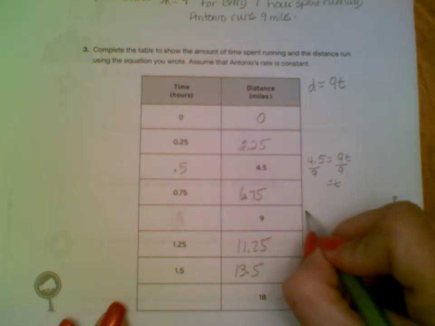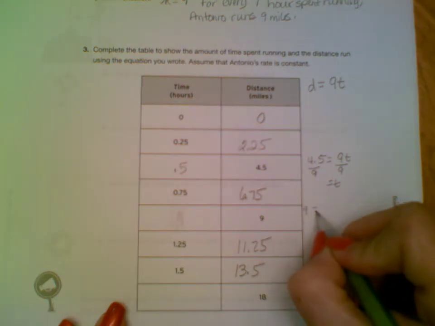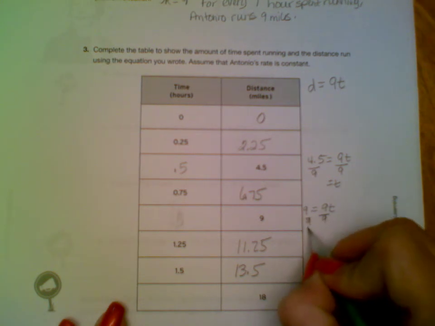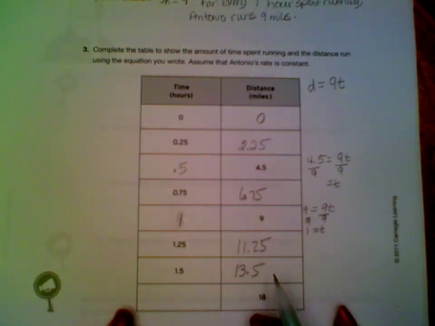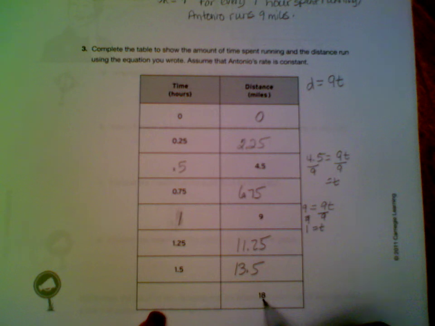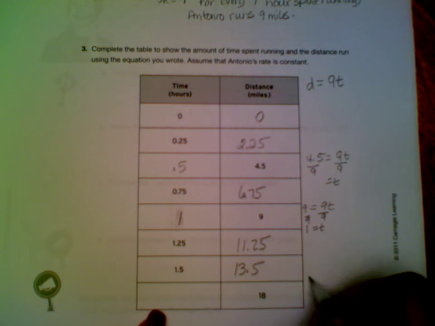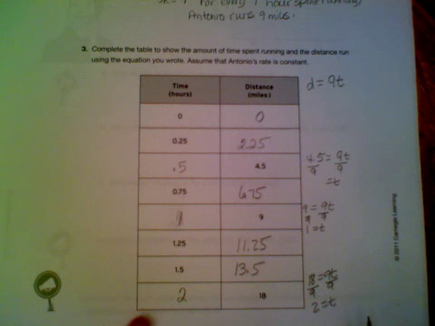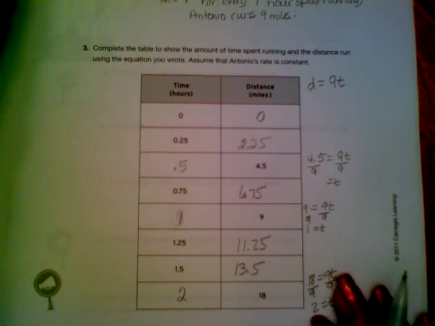So right here, it would be 9 equals 9t. This one's easy. Divide both sides by 9, and I get 1. Then down here, 18. If I plug in 18 equals 9t, isolate the variable, divide both sides by 9, I get 2. So now we've plotted all the points.